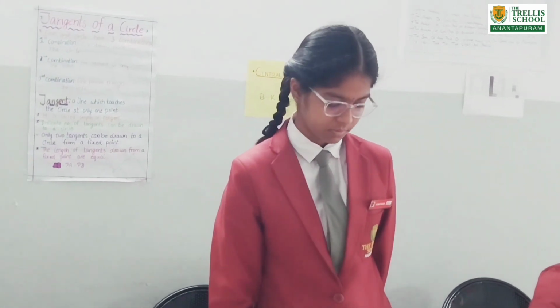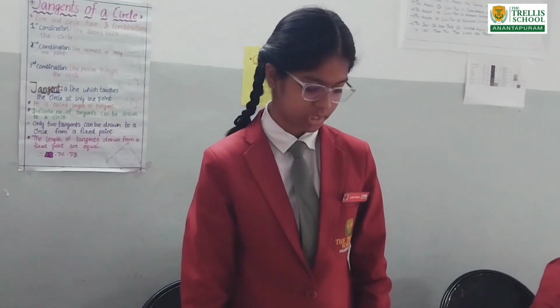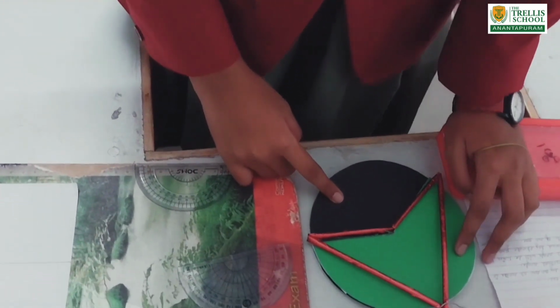This is Keshanika here. Today I am going to explain about the central angle. Before explaining about the central angle, let me tell you about an arc, radius and a chord. The part of a circle is known as an arc. This is a minor arc and this is a major arc.